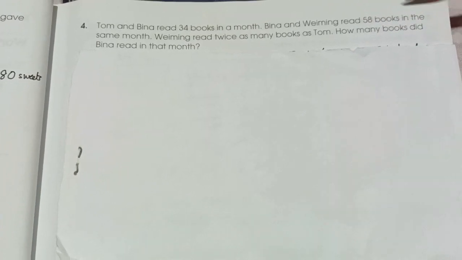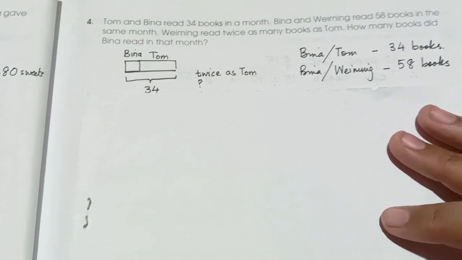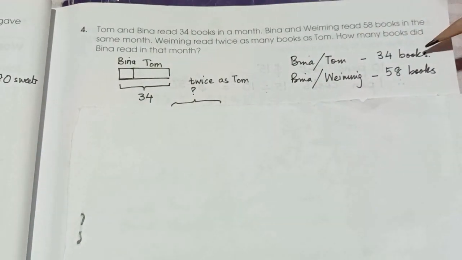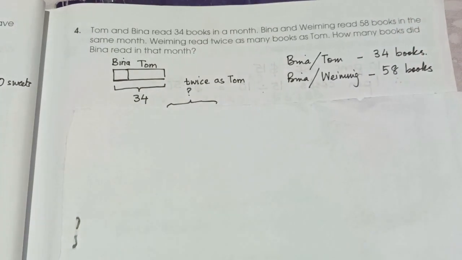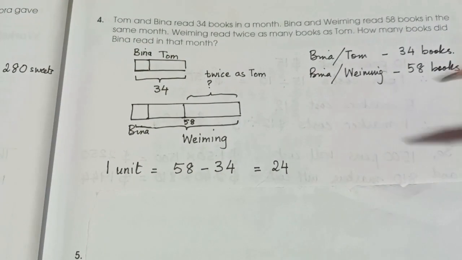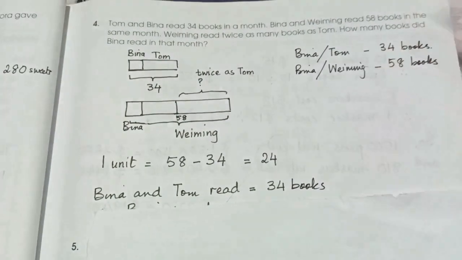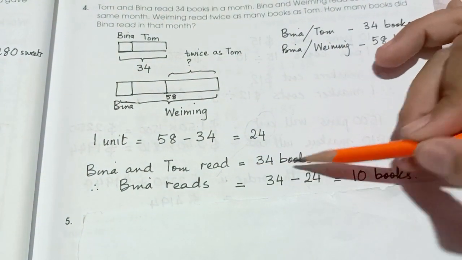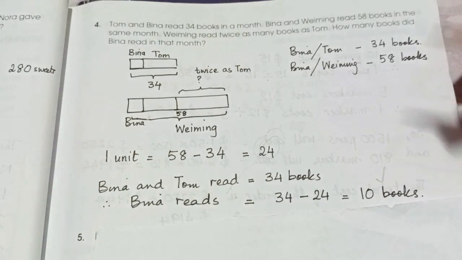Page number 35. Tom and Beena read 34 books in a month. Beena and Wemming read 58 books in the same month. Wemming read twice as many books as Tom. How many books did Beena read in that month? So here first we make the calculation. Beena and Tom, 34 books. Beena and Wemming, 58 books. So Wemming has twice as many as Tom. 1 unit is 58 minus 34, so we have 24. Beena and Tom read 34 books. Beena read 34 minus 24, so it means 10 books.